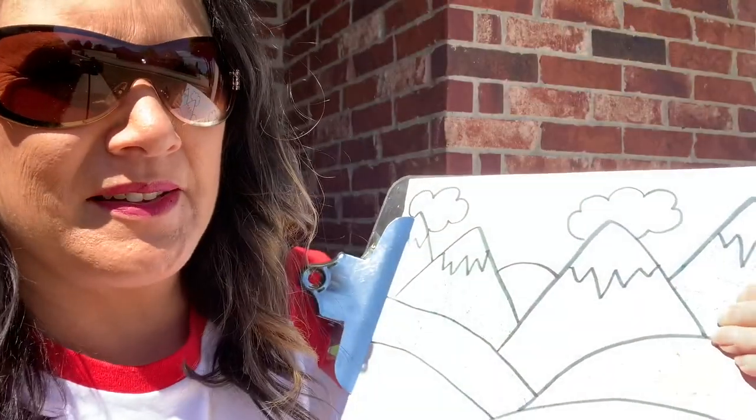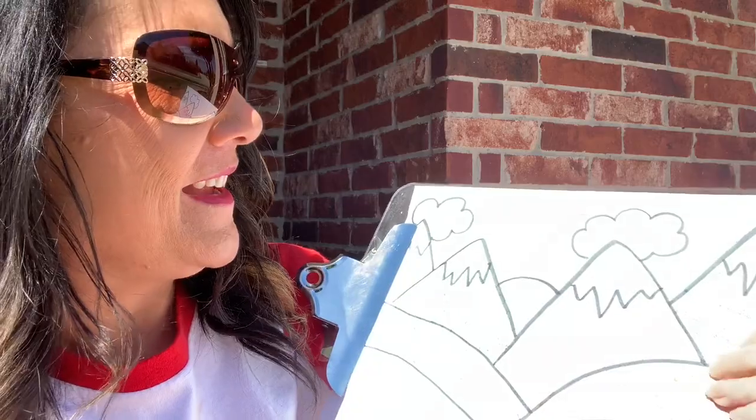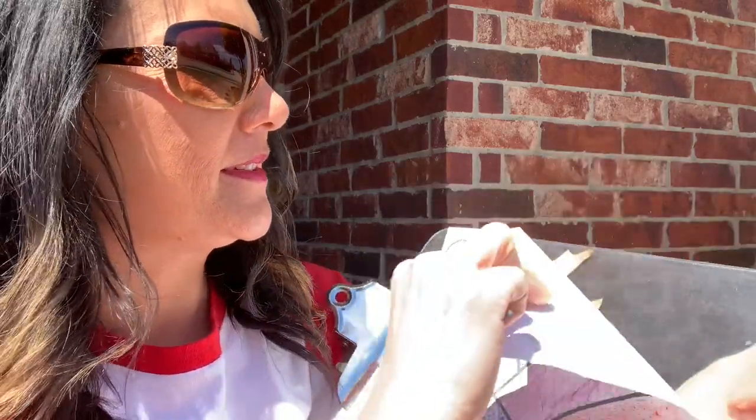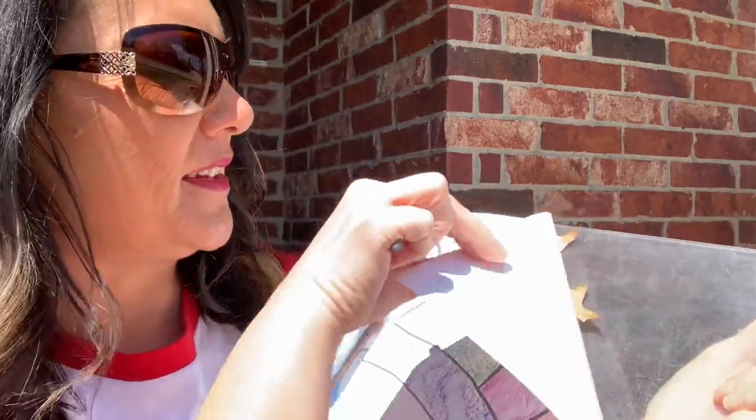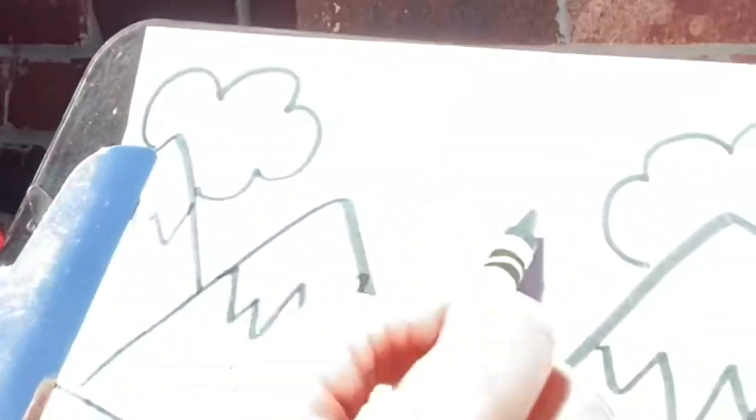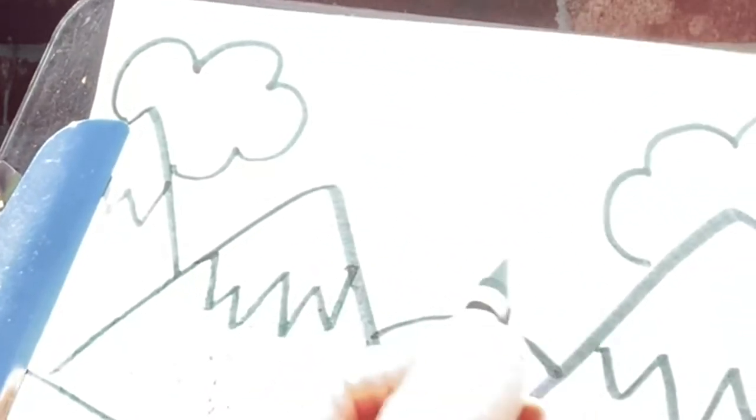So I went and got a clipboard so I hold my paper, and I put the dead leaf that I found behind my paper, and I'm gonna see if I can get that texture of the leaf onto my paper. There it goes. That's much better if I can hold everything still.